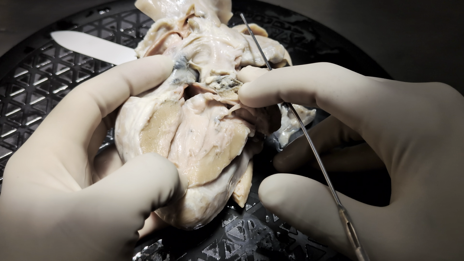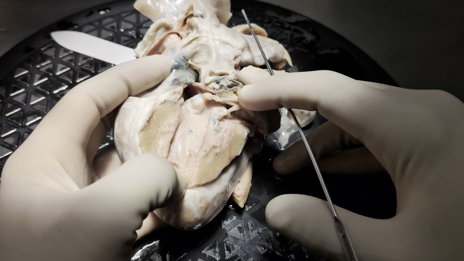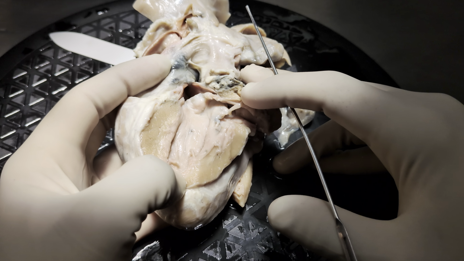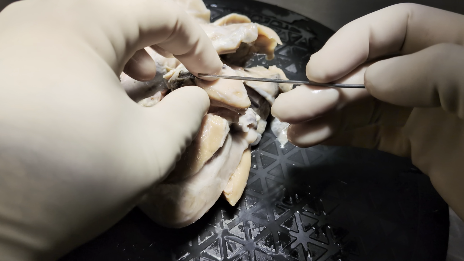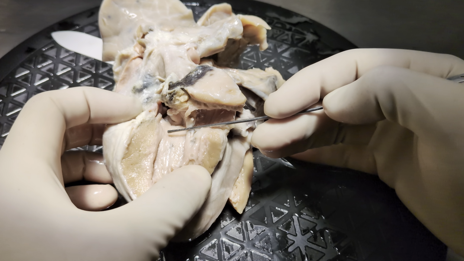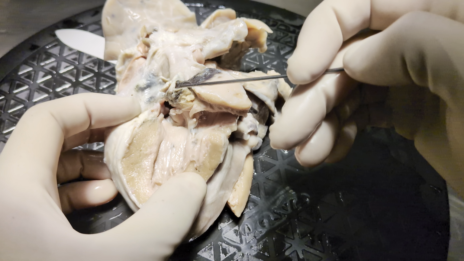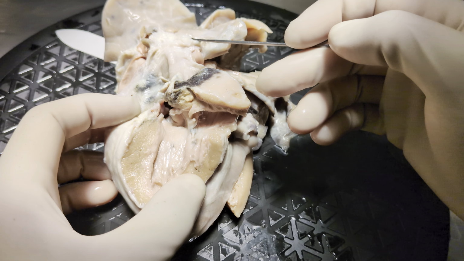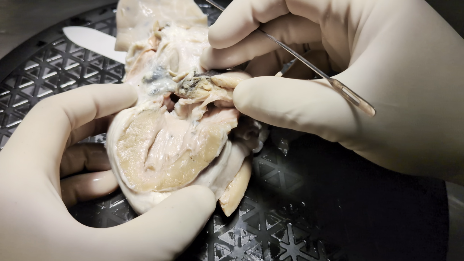When Schoen first described his constellation or complex in 1963, it consisted of 4 distinct findings, and that was that of a supramitral valvular ring, subaortic obstruction or subaortic membrane, and coarctation, and a parachute mitral valve.